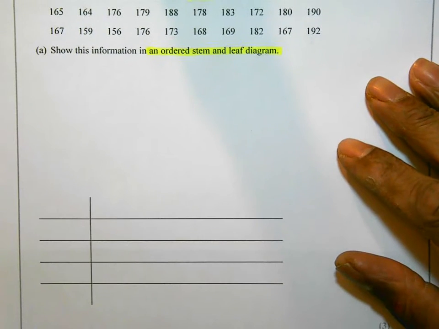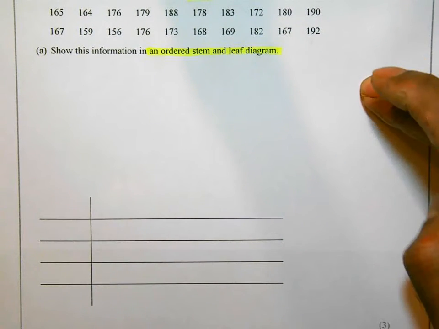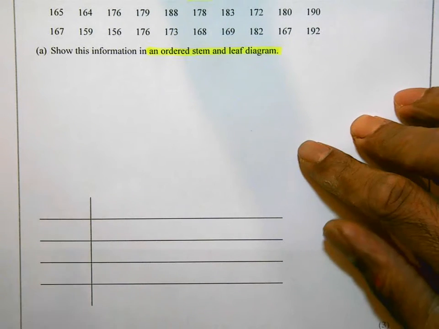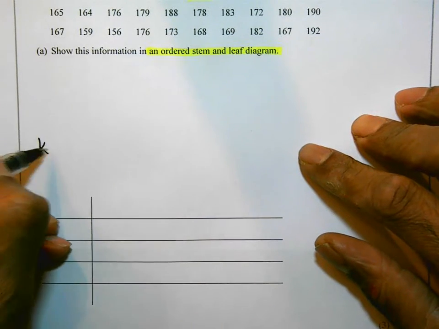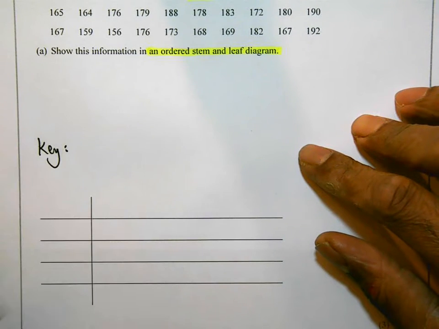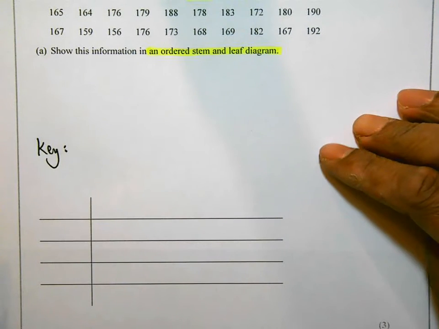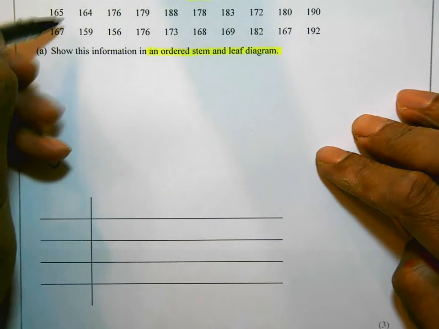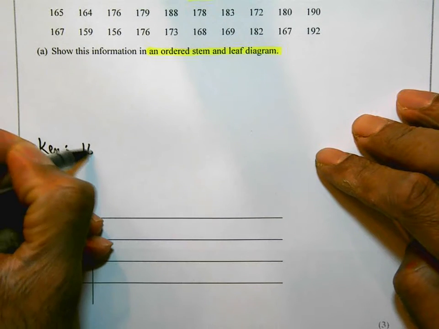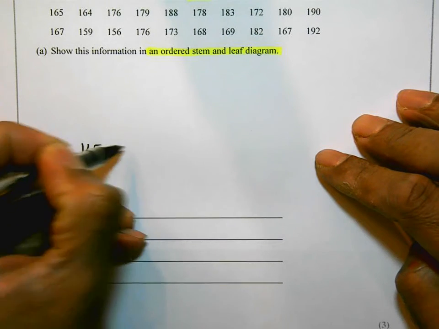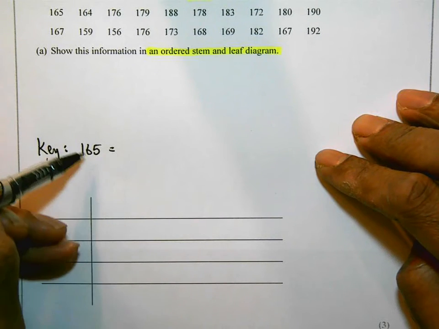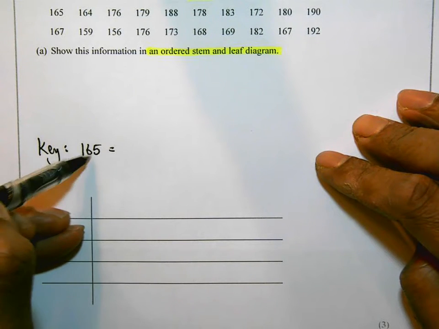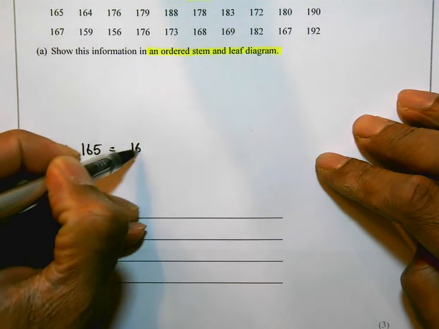Now, we've done several of these so far, and you should know that straight away you do need to put together a key. So I'm going to put my key over there, and I'm going to get a mark for just completing that key. I'm going to pick the first number in the block, 165. I'm going to say that's equal to, and in this key we're going to use the tens, so there's 16 tens as the stem and 5 the units as the leaves.